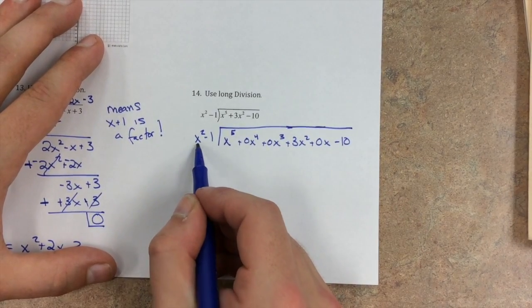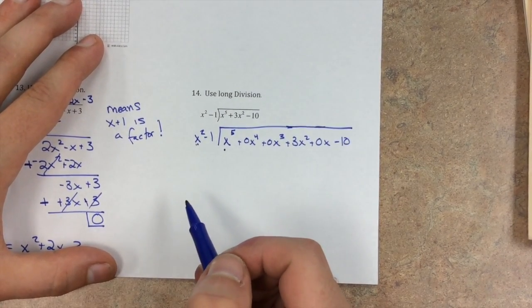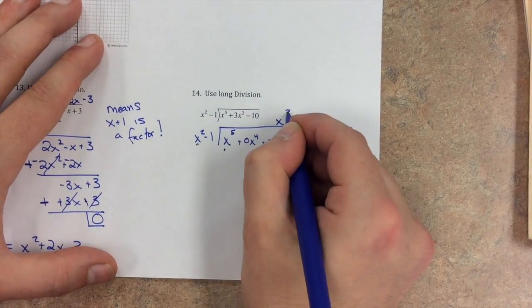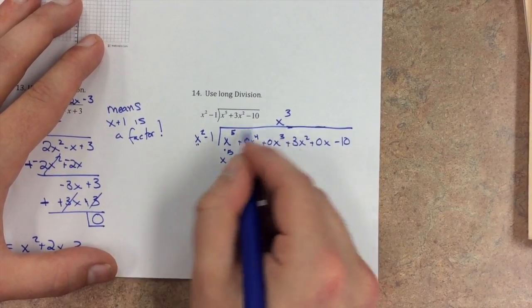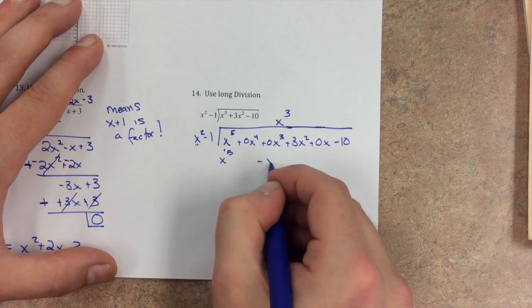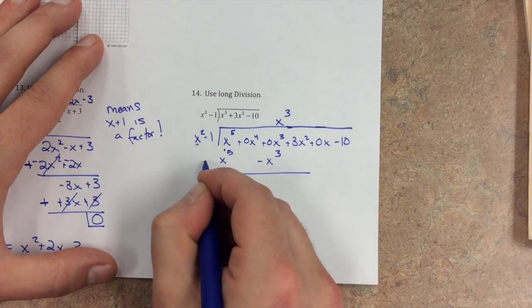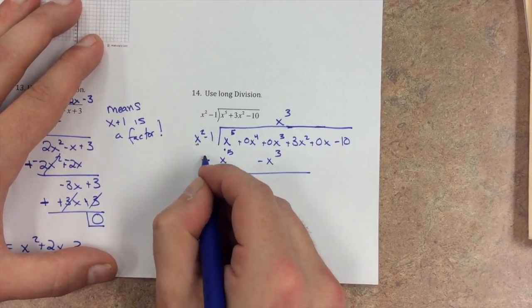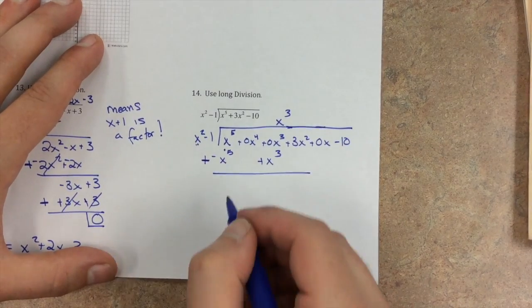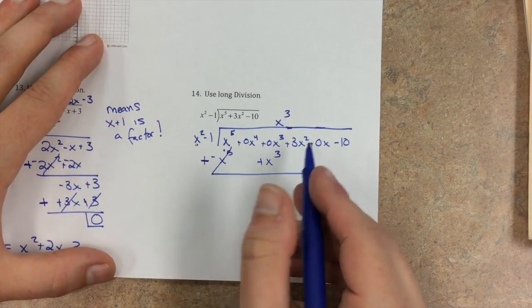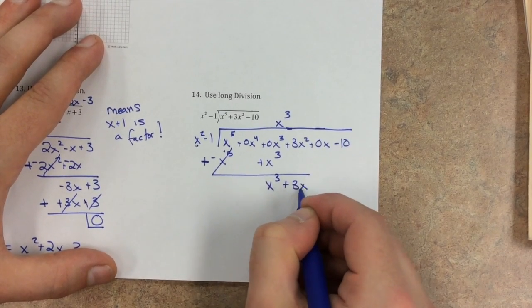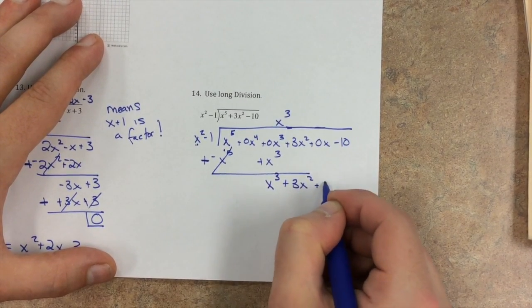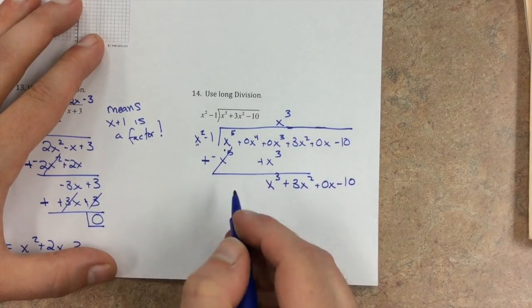So what do we do now? What number multiplied by x squared gives me x to the fifth? Well, x cubed. Multiply through. X to the fifth, negative 1 times x cubed is negative x cubed. We're subtracting, which means we're adding the opposite sign. X to the fifths cancel. We have x cubed, bring down the rest, 3x squared plus 0x minus 10.